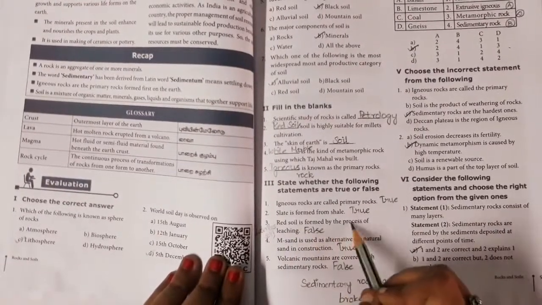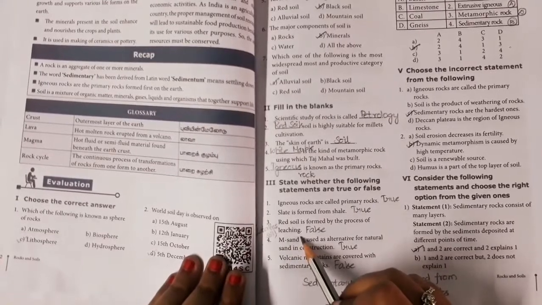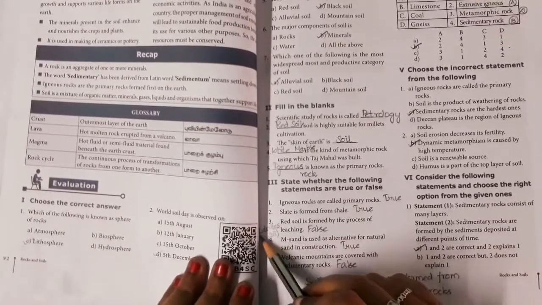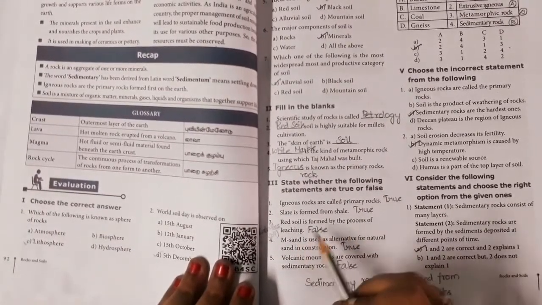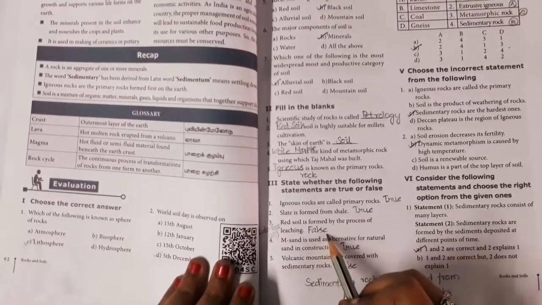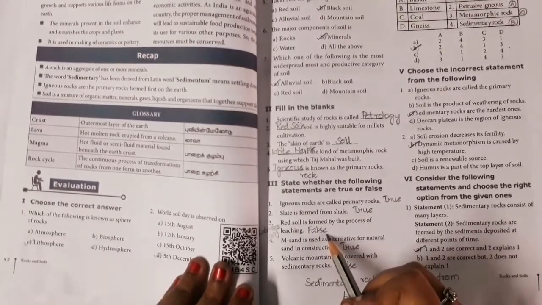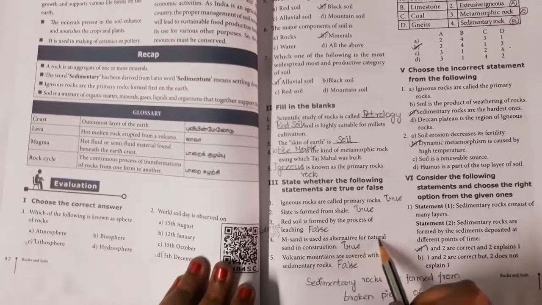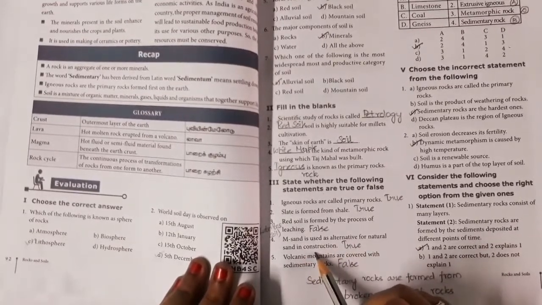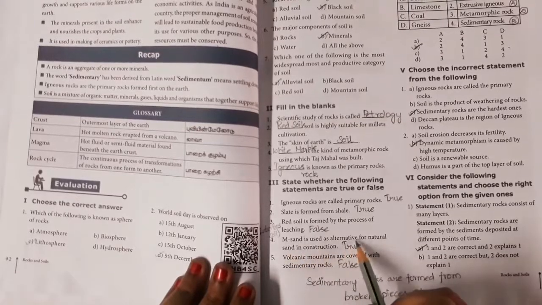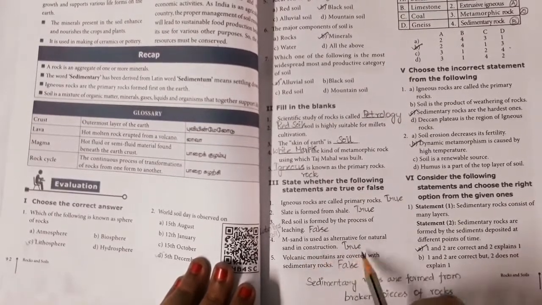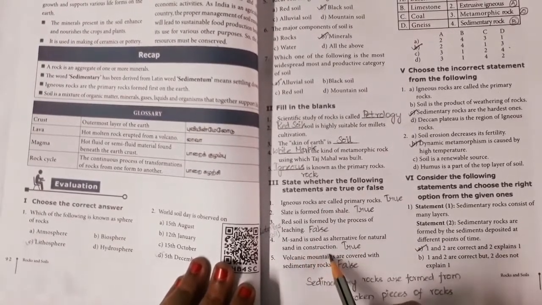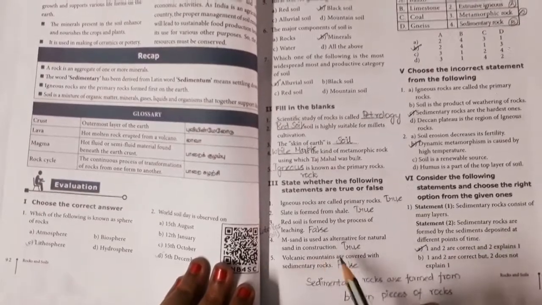Third one. Red soil is formed by the process of leaching? No. Laterite soil is formed by the process of leaching. So the third answer is false. Fourth one. M sand is used as an alternative for natural sand in construction. Yes, we all know this, right? M sand is used as an alternative to natural sand for construction. So the fourth answer is true.